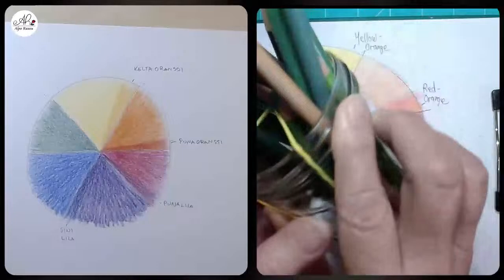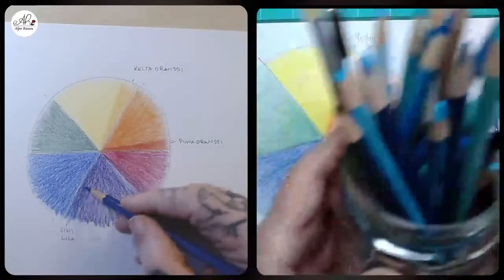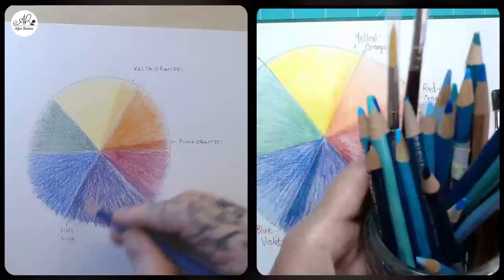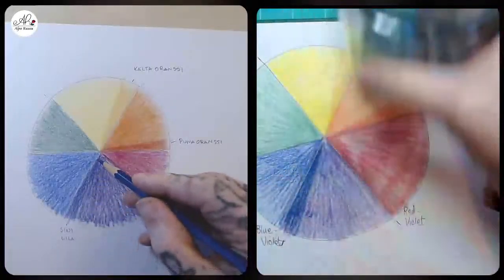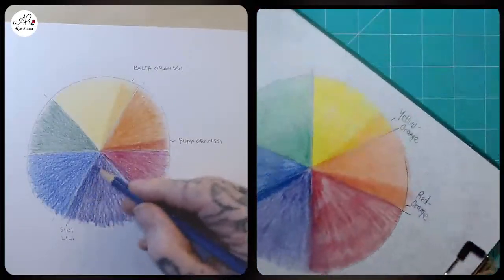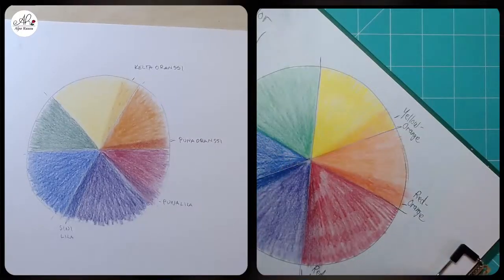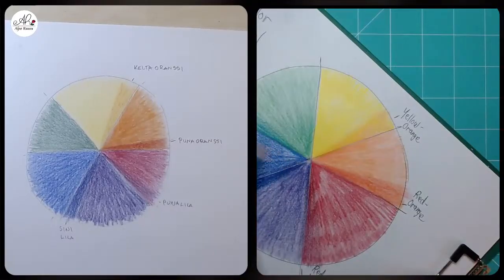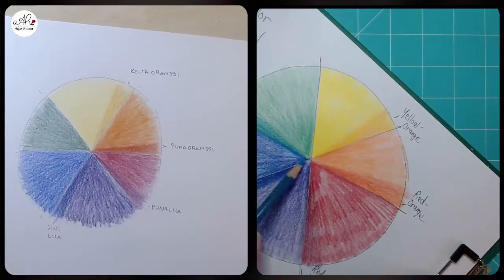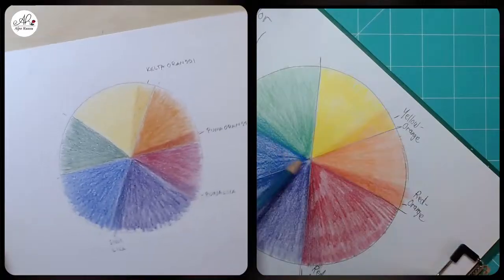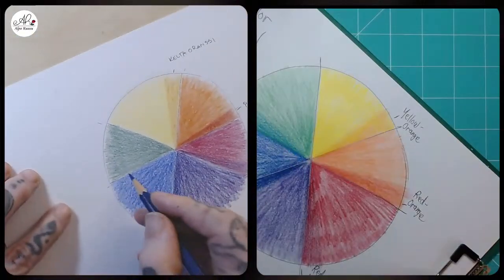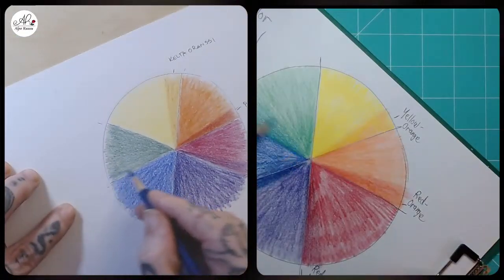Let's pick a nice blue-green. This is the lighter blue.